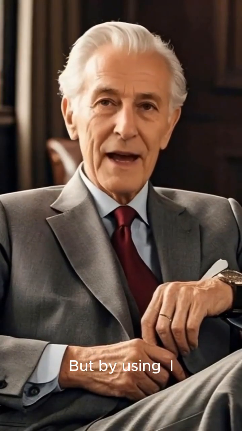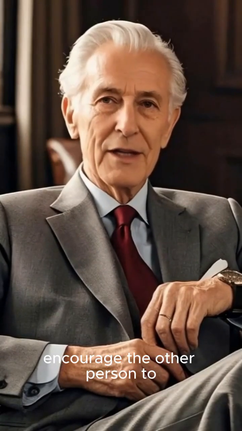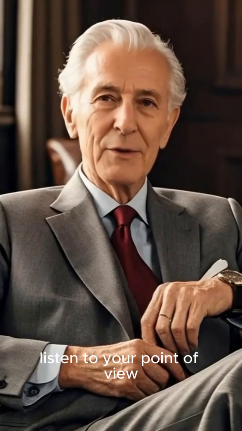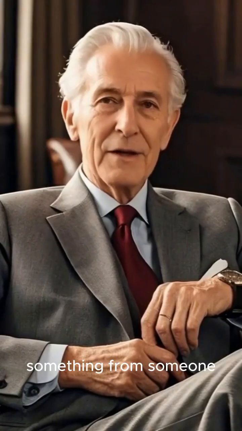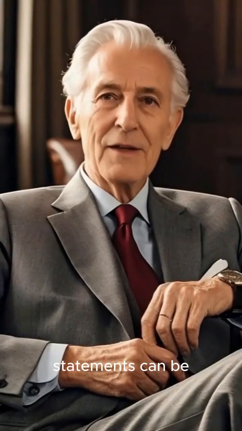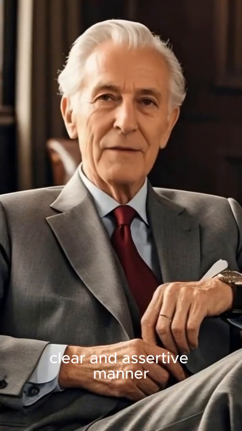But by using I statements instead, you can avoid causing offense and encourage the other person to listen to your point of view. Similarly, if you are trying to set a boundary or ask for something from someone else, I statements can be helpful in communicating your needs and wants in a clear and assertive manner.